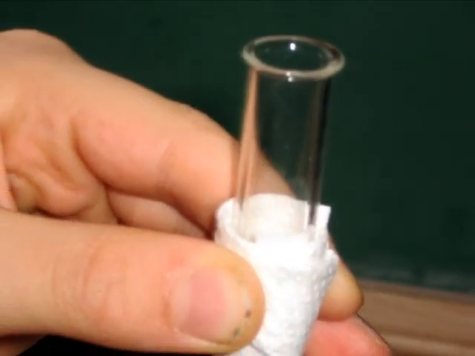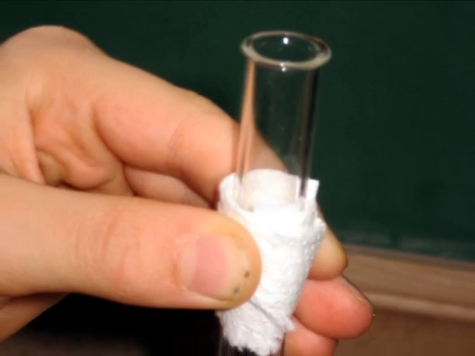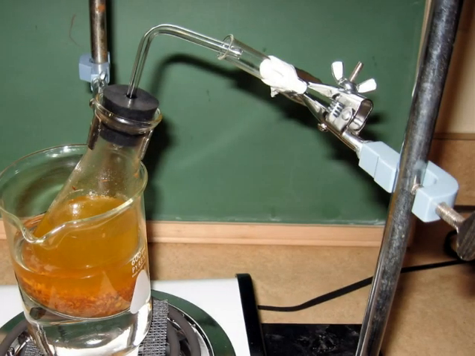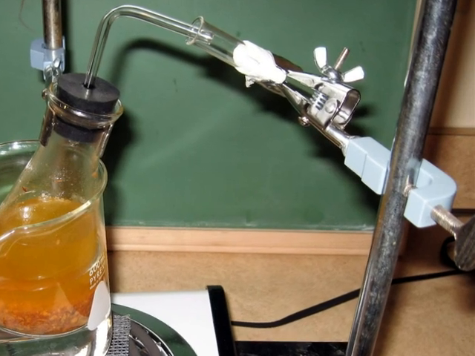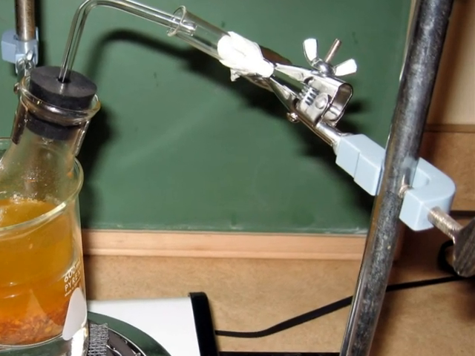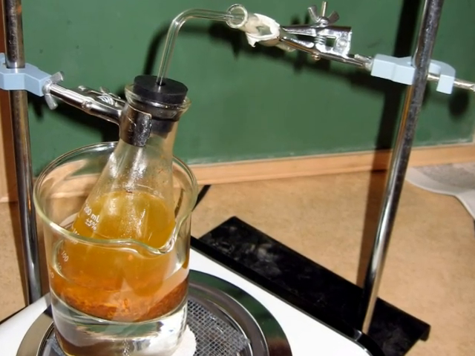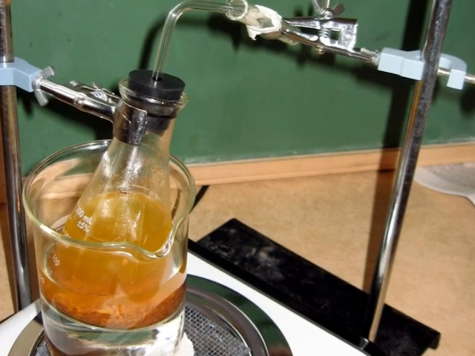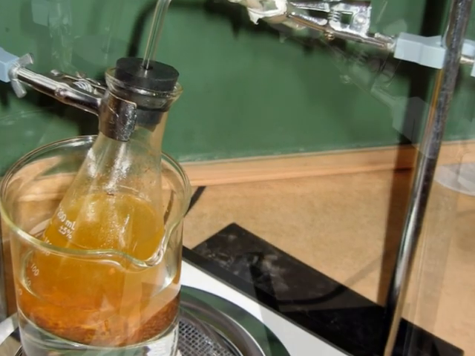You may want to wrap some paper towel around the test tube that you will use to collect the essential oil. Using the clamps, position the test tube so that it is directly under the open end of the bent glass tube. At this point, your distillation apparatus should be completely assembled and you can turn on the heat to start the water bath boiling.